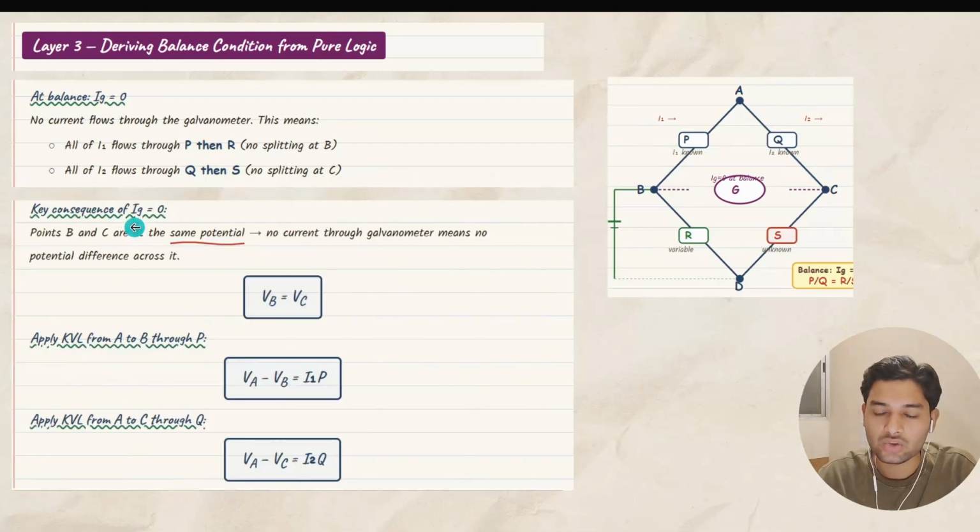The key consequence of Ig equals 0 is that the current flowing through the galvanometer is 0. So points B and C are at the same potential. That is an important point for the Wheatstone bridge. They are at the same potential, no current goes through the galvanometer, and there is no potential difference across it. So VB is equal to VC, and we apply KVL from A to B.